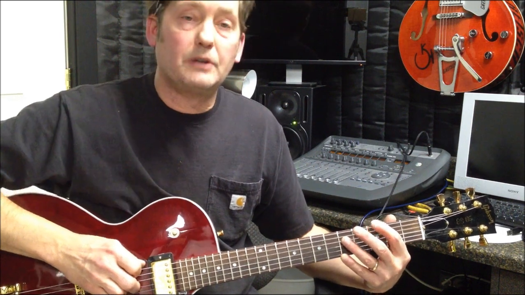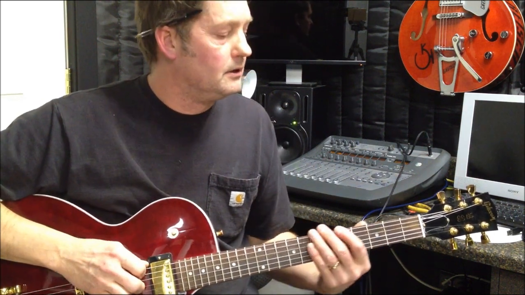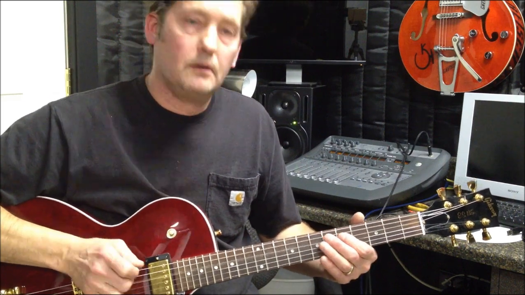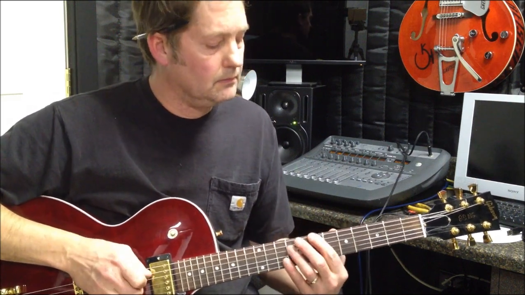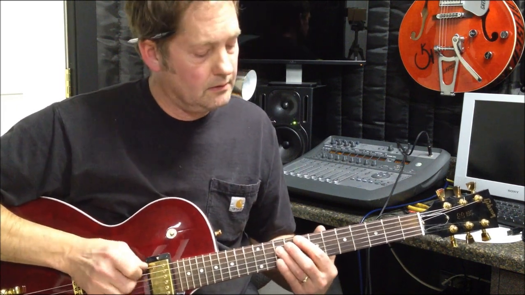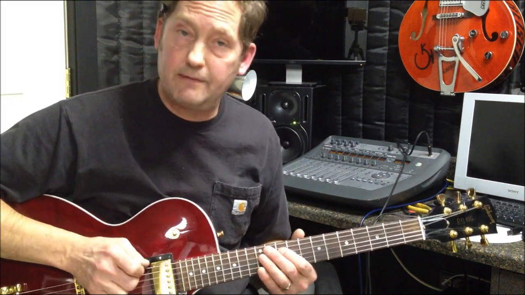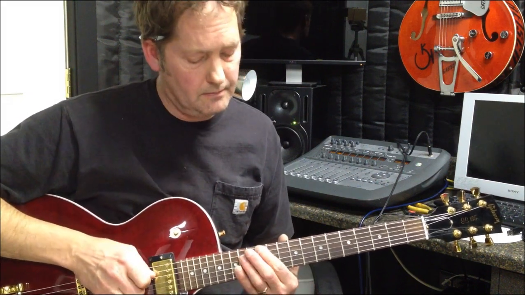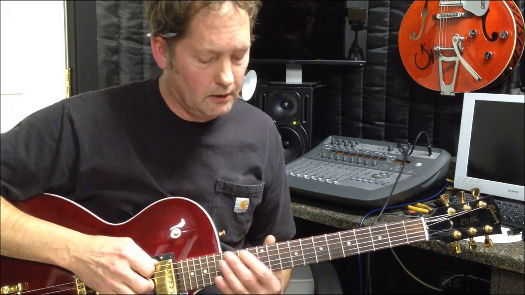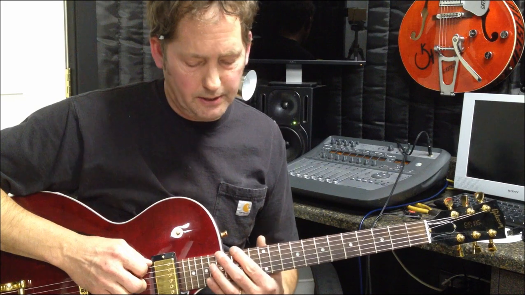So the first mode is Ionian, major 7, Dorian, minor 7, Phrygian, minor 7, Lydian is the major 7. Mixolydian has a minor 7. Aeolian, Locrian, and then ending back on the Ionian.